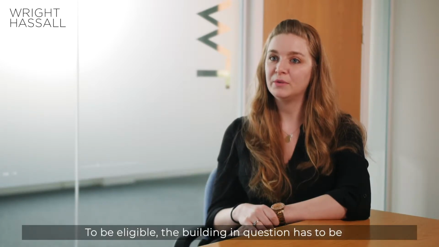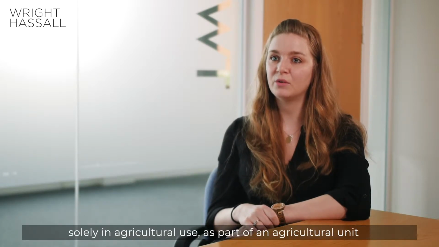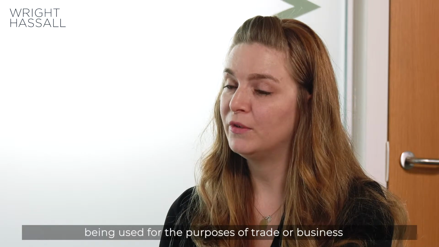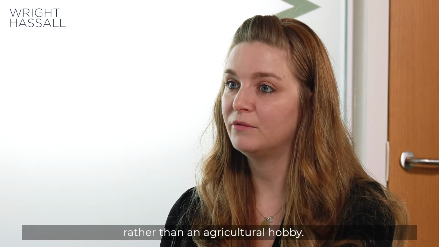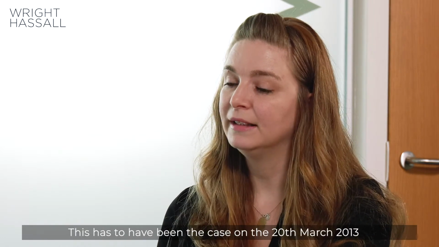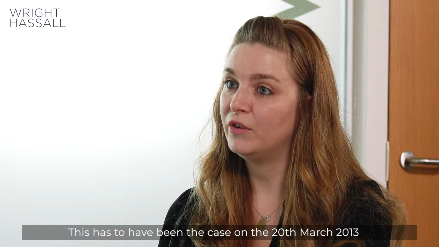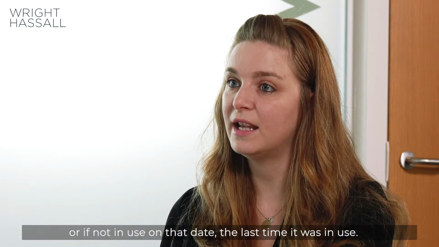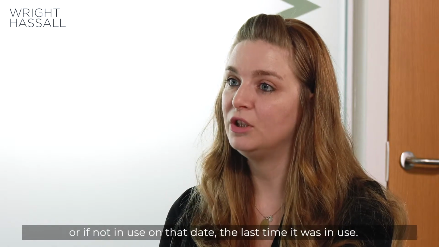To be eligible, the building in question has to be solely in agricultural use as part of an agricultural unit being used for the purposes of a trade or business rather than an agricultural hobby. This has to have been the case on the 20th of March 2013, or if not in use on that date, the last time it was in use.